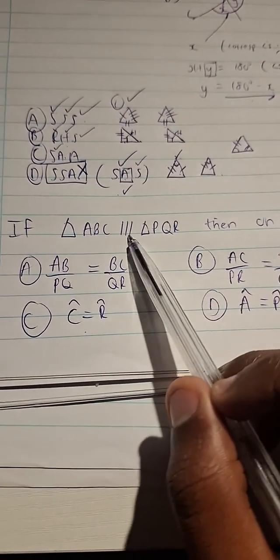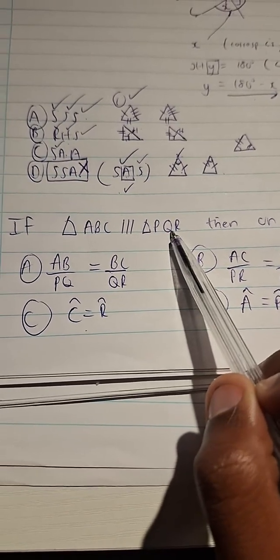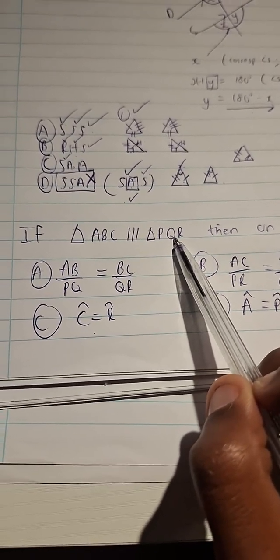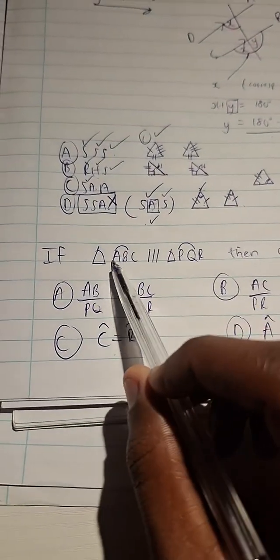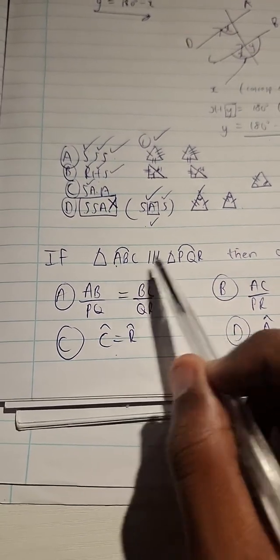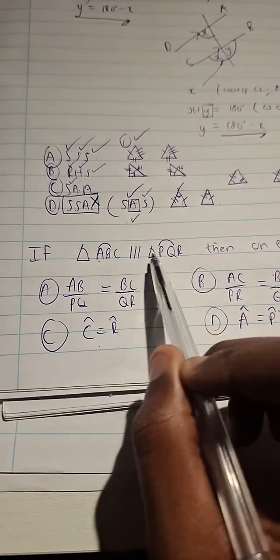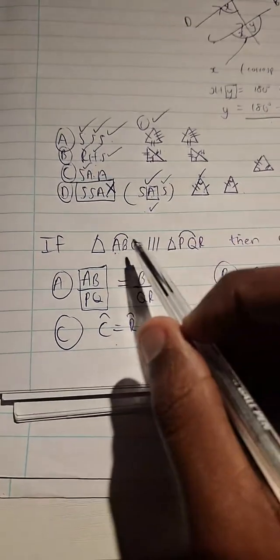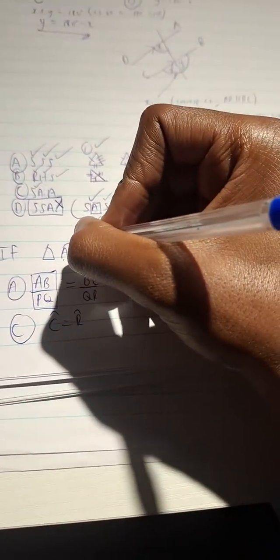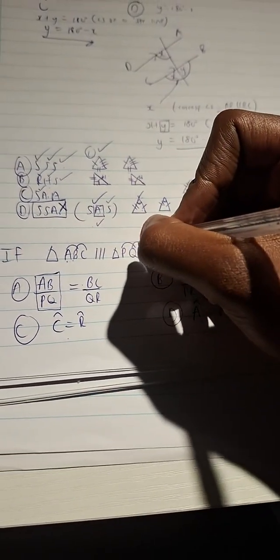If triangle ABC is similar to triangle PQR, then remember, what did I say? I said that the sides are in the same proportion. That means AB over PQ. Look at the order. AB. We don't say AB is equal to PQ. No, we say AB over PQ. The fraction, the ratio, the proportion. AB over PQ is equal to BC over QR.